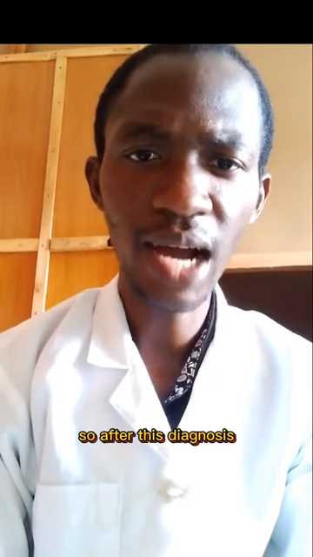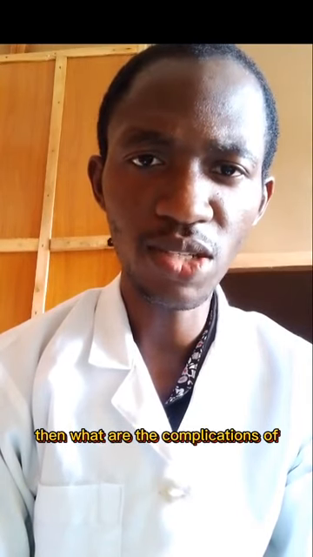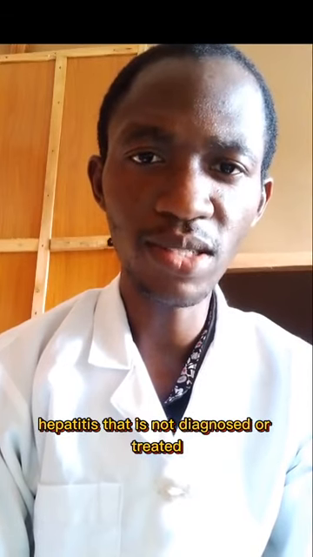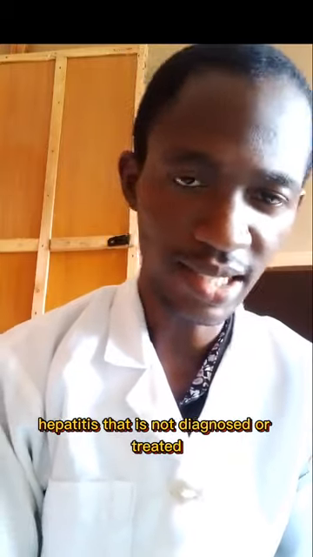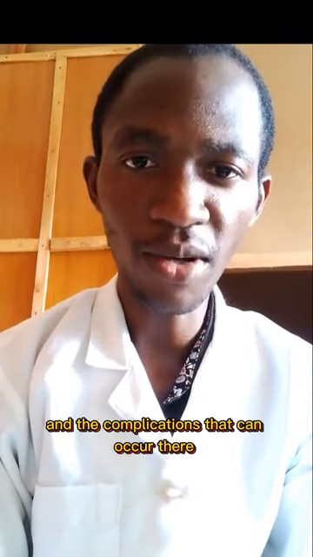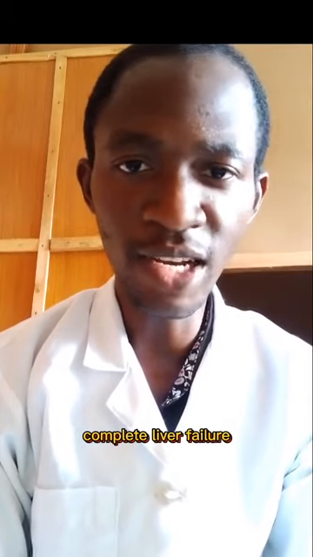After this diagnosis, then what are the complications of this hepatitis? Someone that is having hepatitis that is not diagnosed or treated can have complications. The complication that can occur is that the person can have liver damage, complete liver failure. The person can also have kidney problems, because hepatitis can affect the kidney.